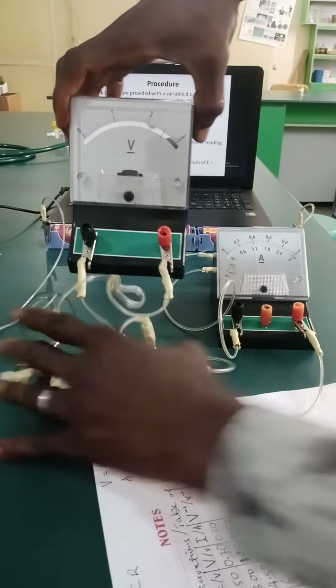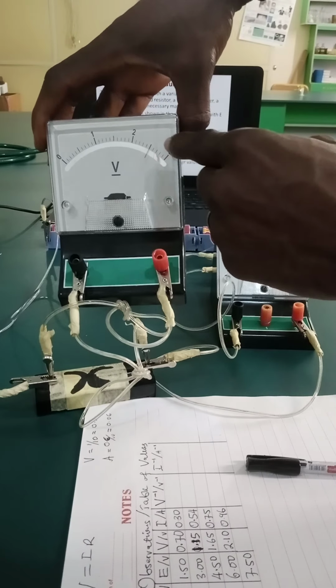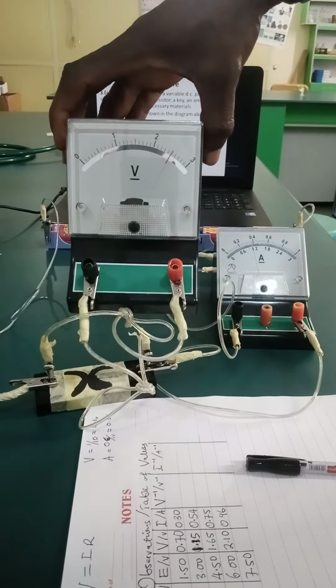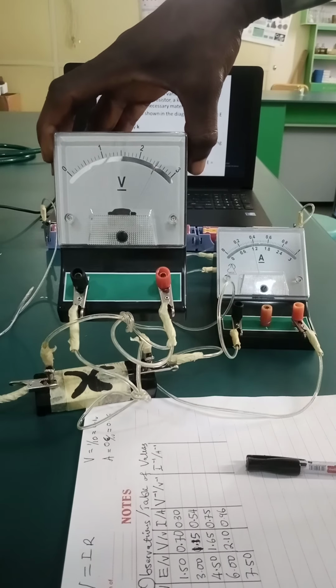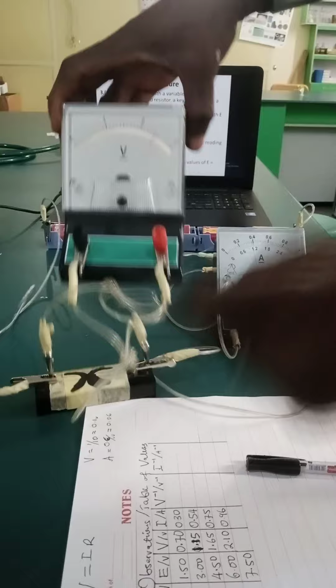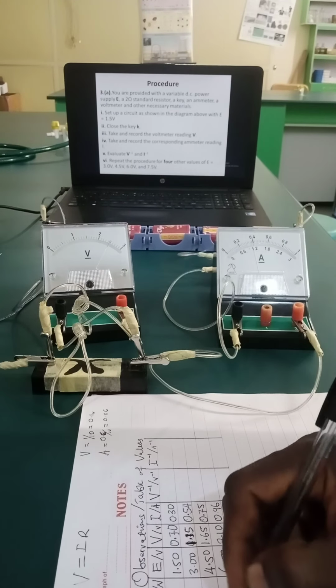What do we have as the voltmeter reading? Quickly, it is pointing at exactly 25. Can you see that? 25. So we have 25 times 0.1.